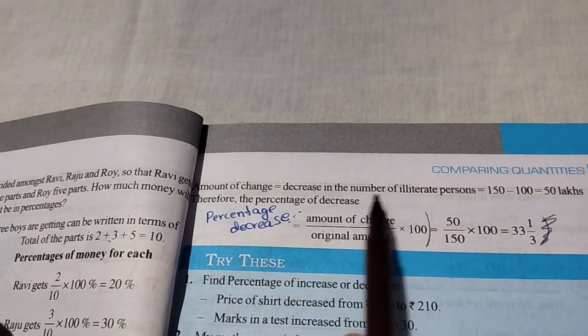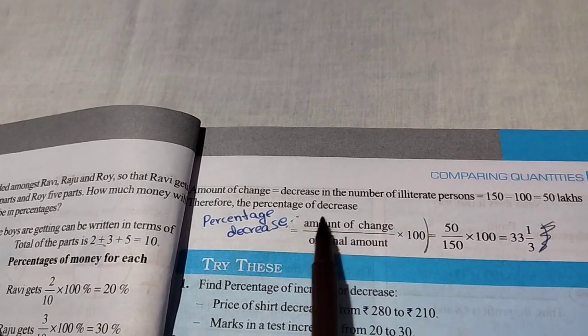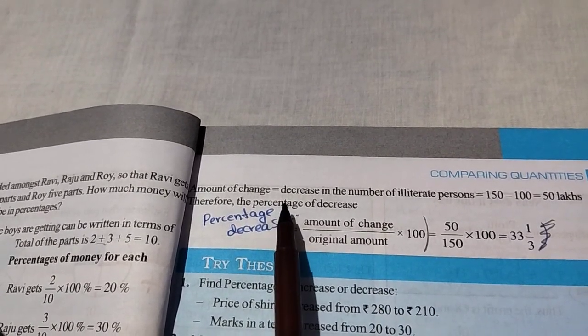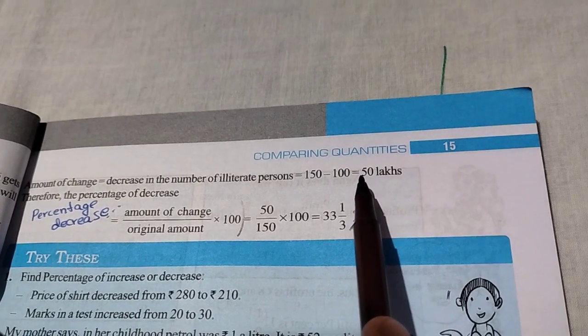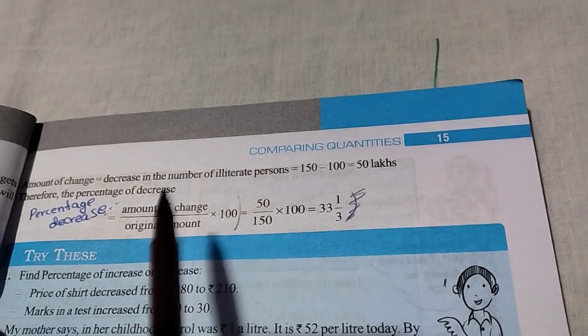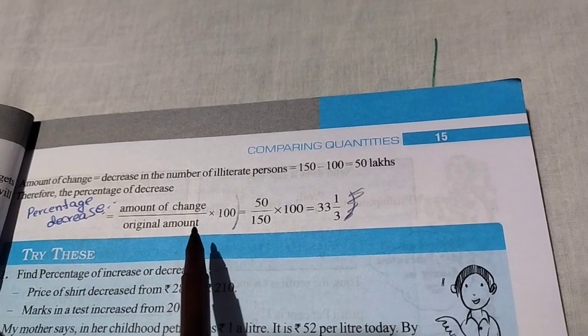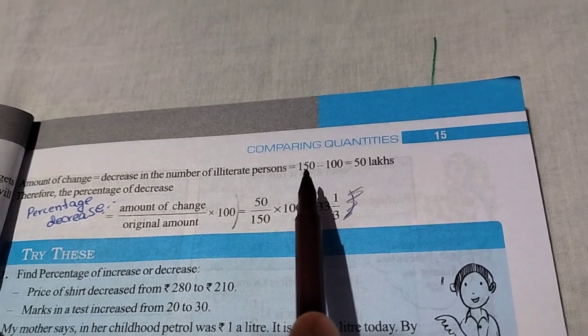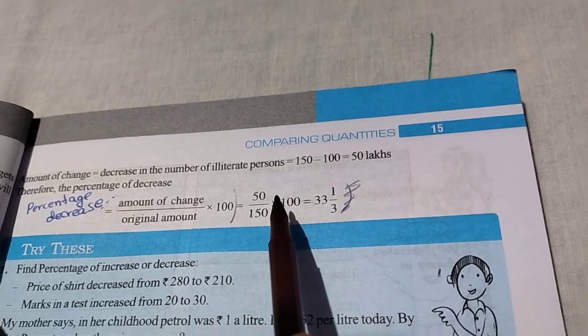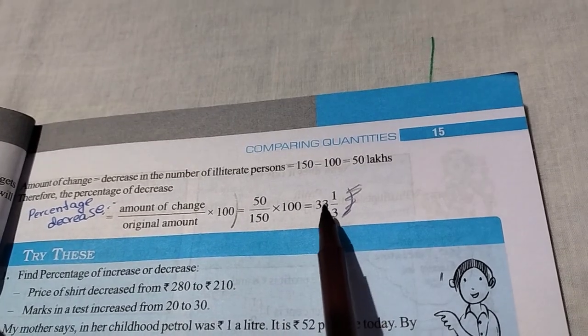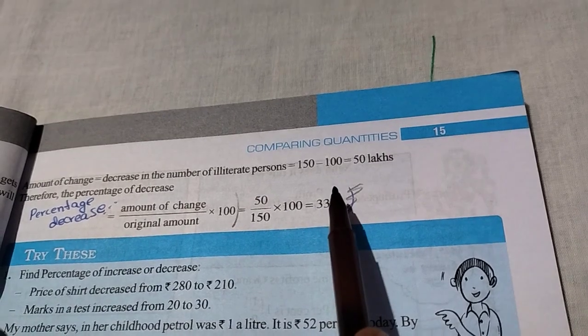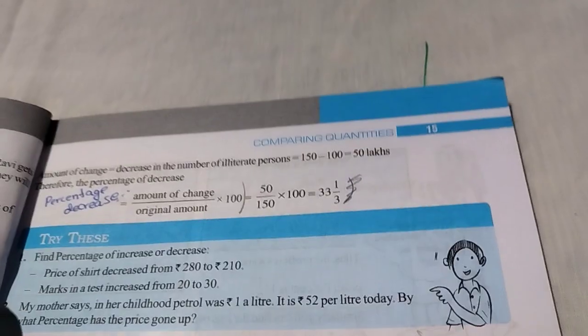First we have to find out the amount of change. Amount of change means earlier it was 150, now it is 100. So we got 50 lakhs. So the amount of change is 50 divided by the original amount. The original amount is 150. So 50 by 150 into 100. So we will get the decrease percentage, that is 33 1 by 3. This way we will find out the increase percentage and decrease percentage.